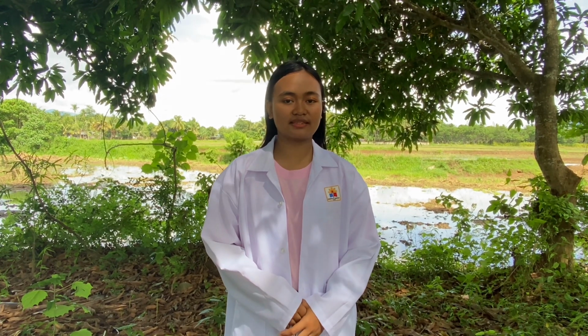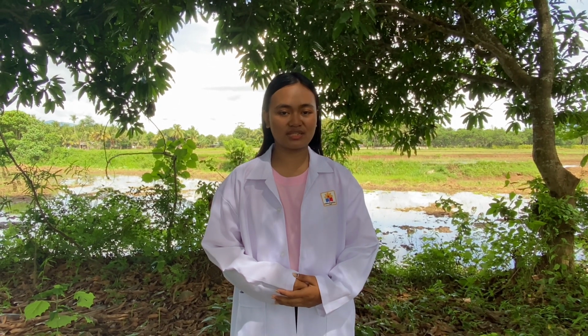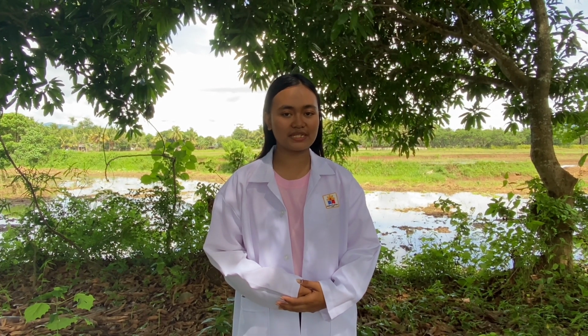Number 1, gamete production. Under gamete production, there are the female reproductive system and the male reproductive system. In males, the testes are the primary reproductive organs. They produce sperm through a process called spermatogenesis. Sperm cells develop within the seminiferous tubules of the testes and mature in the epididymis.